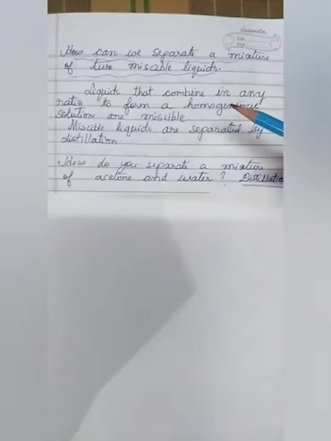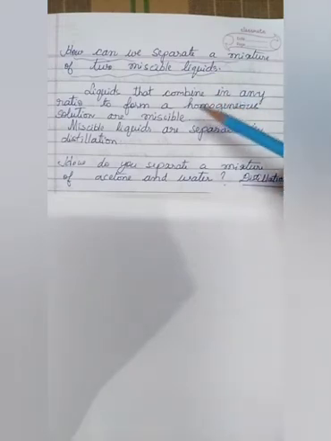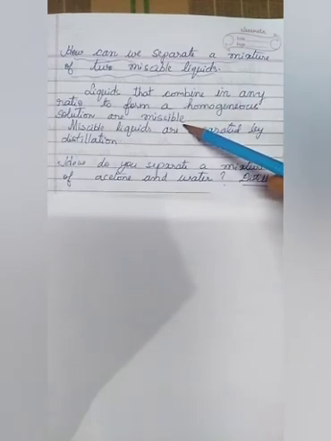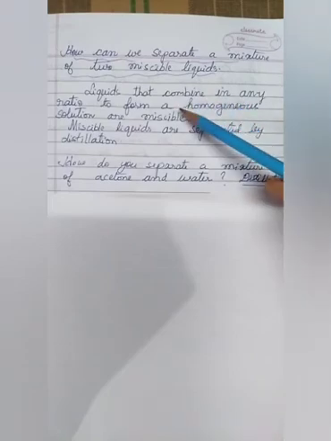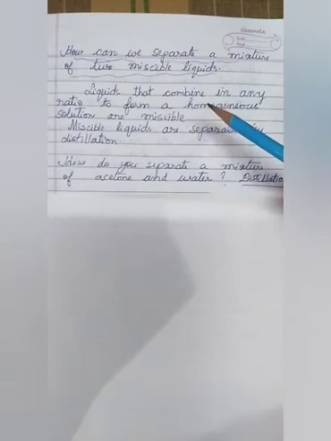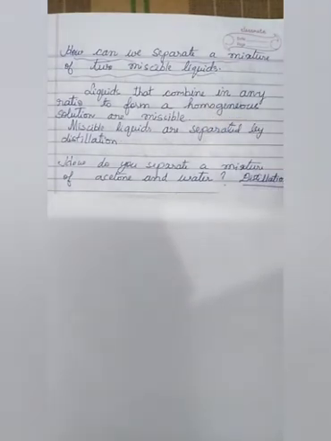How can we separate a mixture of two miscible liquids? Liquids that combine in any ratio to form a homogeneous solution are called miscible liquids. Examples for miscible liquids are orange juice and soda water, water and organic compounds such as alcohol. Miscible liquids are separated by a process called distillation.